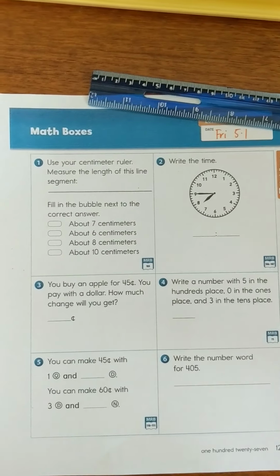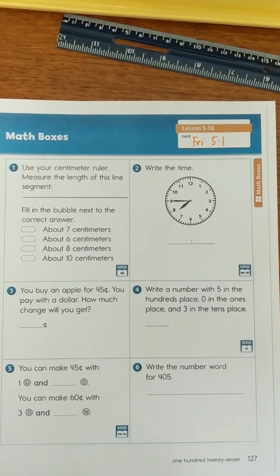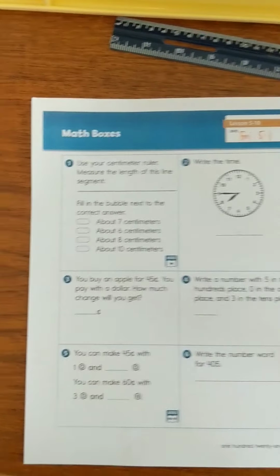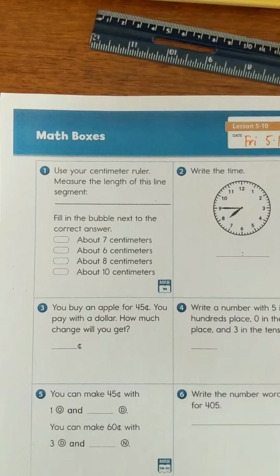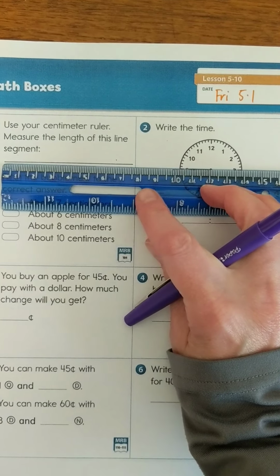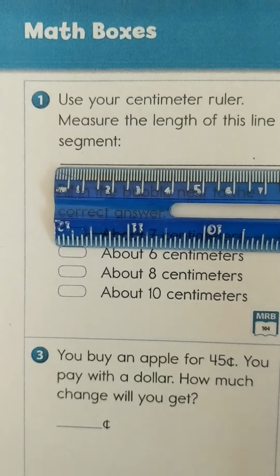Guys, here we are on Friday, May 1st to do lesson 5-10, which is the math boxes for today. So our first question, we need to use a centimeter ruler to measure the line segment. Just in case you don't have one, we can use mine. Remember, I have to put mine right at the end because my ruler doesn't start a little bit in, it starts right at the end.